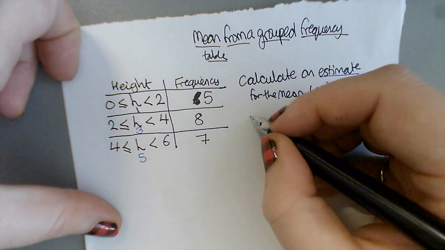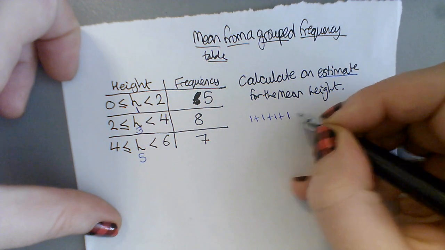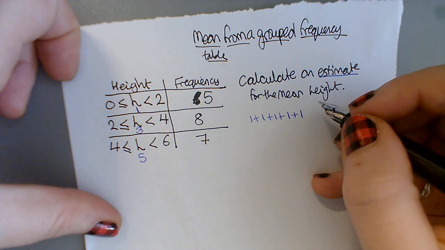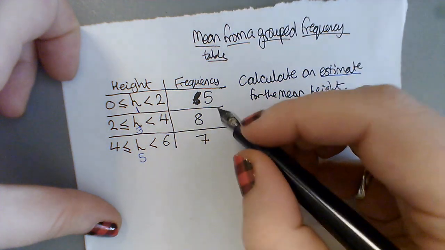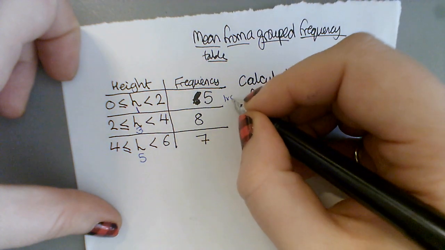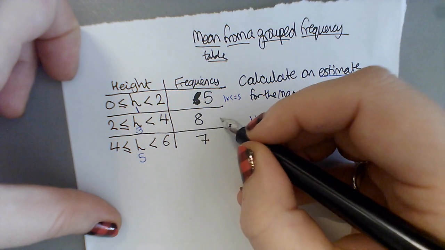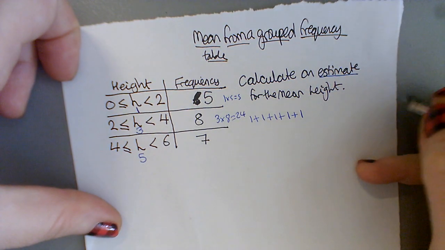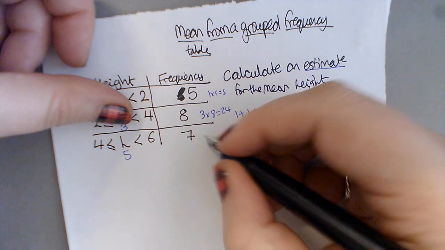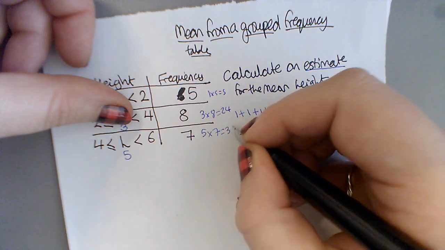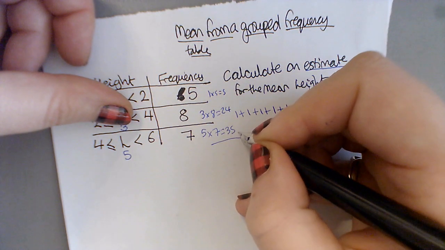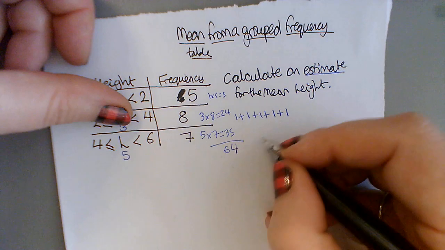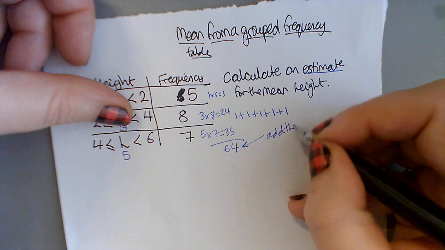Now the long way of doing that would be 1 plus 1 plus 1 plus 1 plus 1. Because as we know for mean, we're adding them all up and dividing by how many there are. You might have spotted that instead I could do 1 times 5, which is 5. For this one then, I'll be doing 3 times 8, which is 24, because that will be 3 plus 3 plus 3 plus 3, and so on. And then for the last one, 5 times 7, which is 35. Then I just need to add these all up, so that'll be 40, 64. So that's the total.